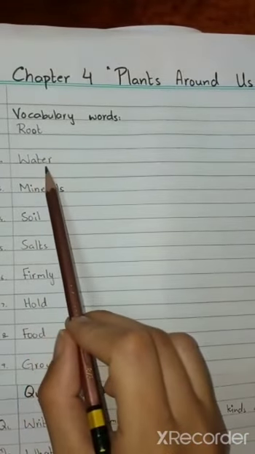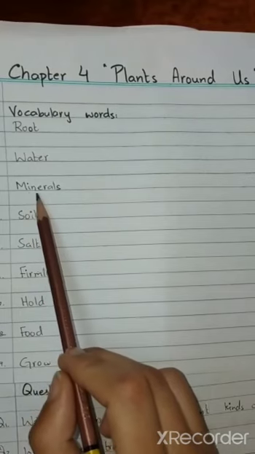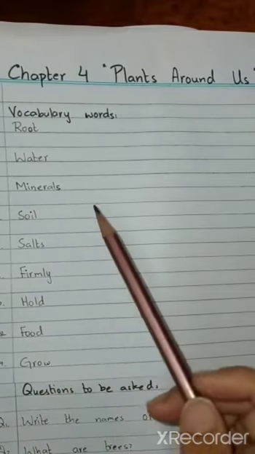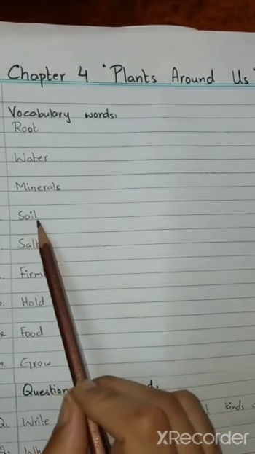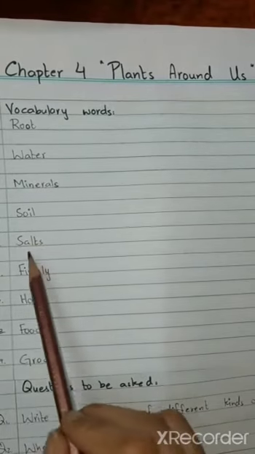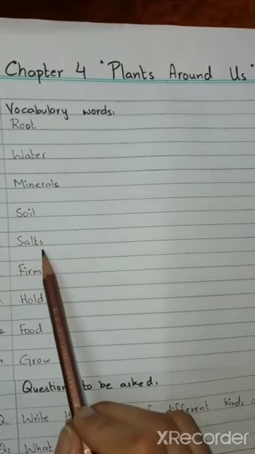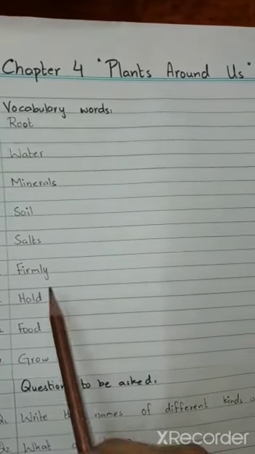Water, W-A-T-E-R, water, हम सबको पता है. Minerals, M-I-N-E-R-A-L-S, मिनरल्स. मिनरल्स खनिज होती हैं. Soil, S-O-I-L, soil. मिट्टी को कहते हैं. Salts, S-A-L-T-S, salts क्या होते हैं, नमकियात.